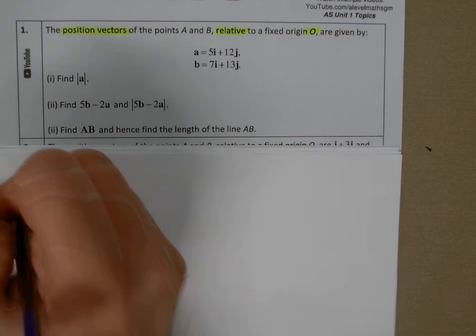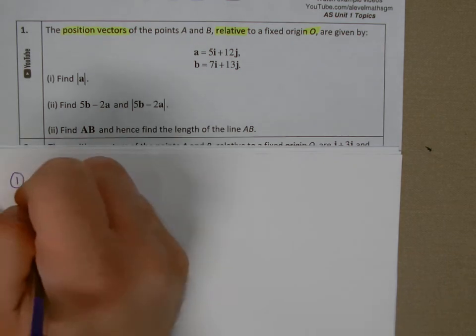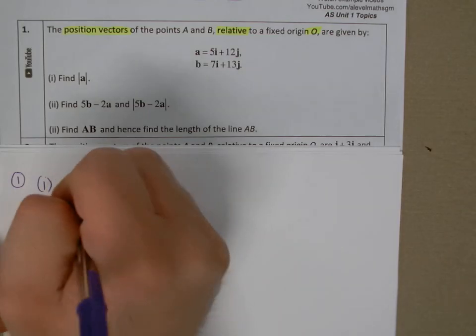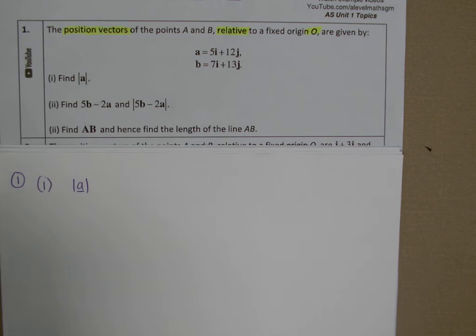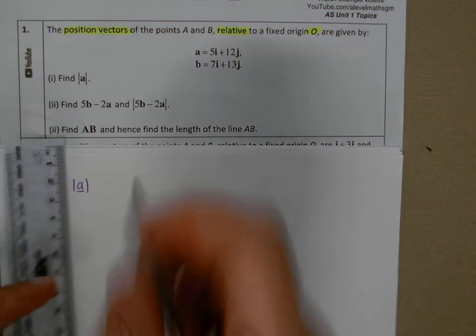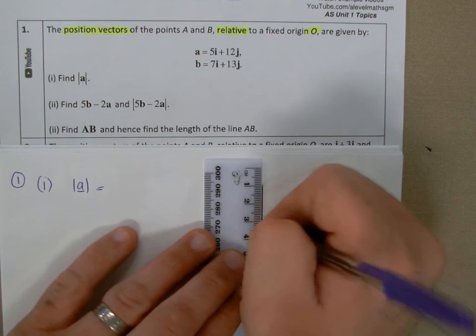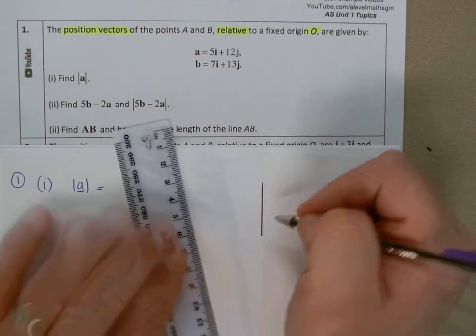So in part one then, it says find the modulus of A. So when we see that modulus symbol there, with bars around A, basically they want the size of A. How big is A? How long it is. So sometimes it's good to actually draw a diagram and to see exactly how this process works.